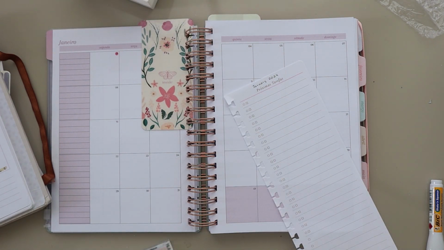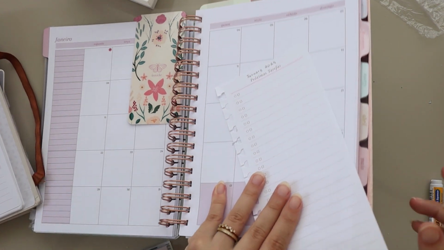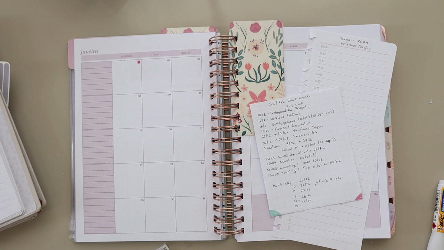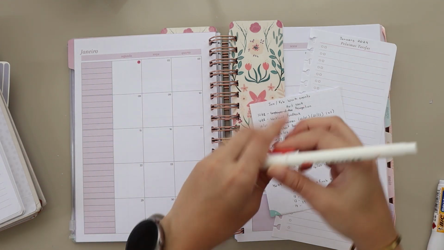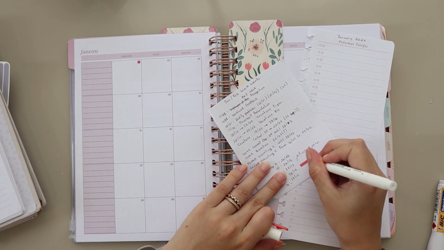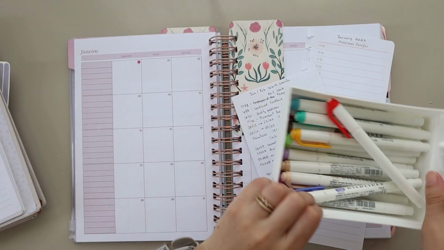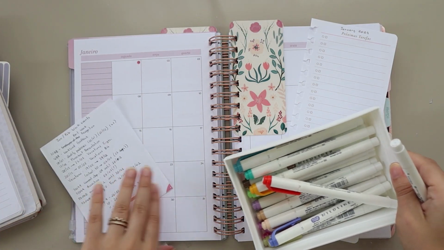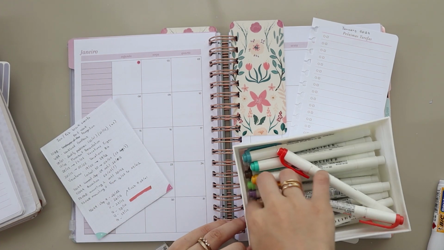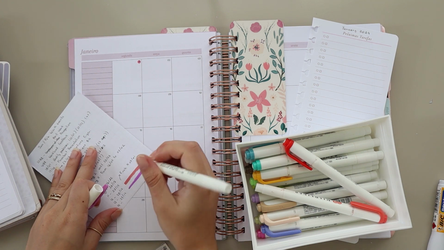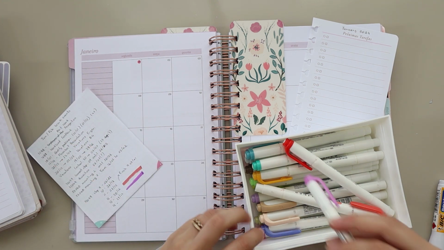Then I'm going to choose a color that matches this month's color. Where is my little note? Okay, I found it. Let me try out this color here. I don't think it matches very well with this color. Maybe this one will work better. No, I don't think so.